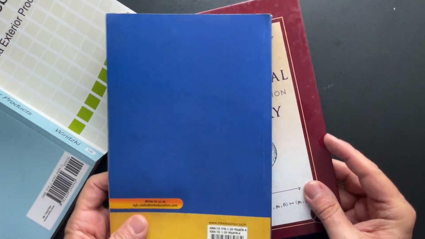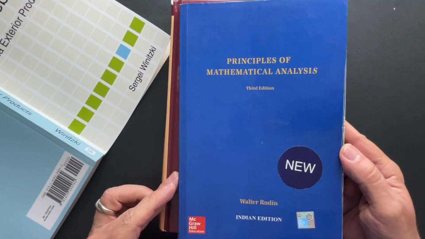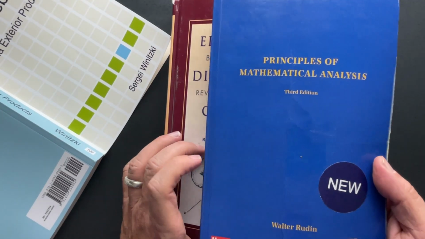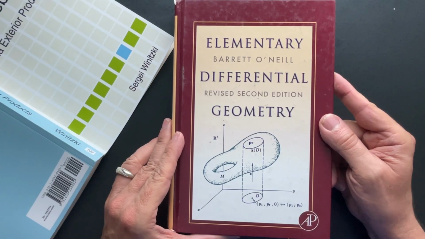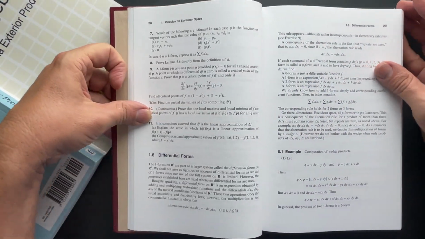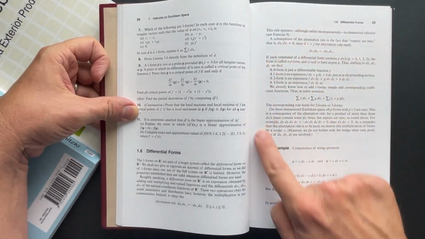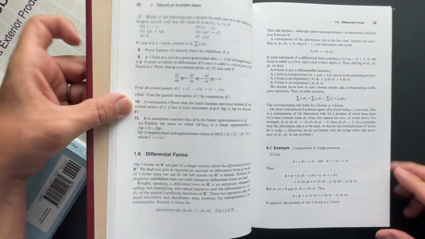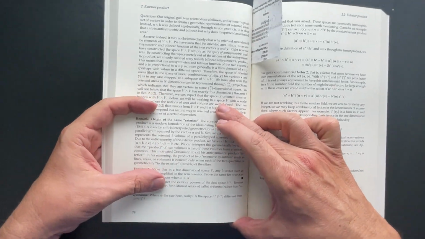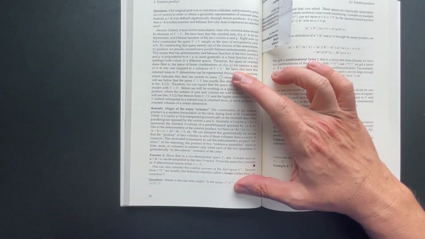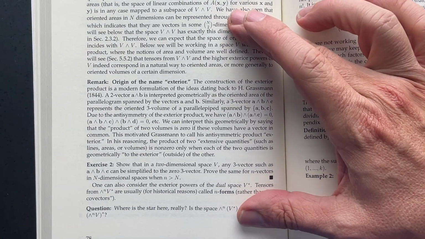And of course, in differential, this is Baby Rudin, of course. I should have said that, should have shown it. And then in a baby differential geometry book, some differential geometry books also use the wedge product. And here are those rules laid out as well. Getting back to this book, I want to highlight the remark on the origin of exterior. I think it's really great to have that in a book.